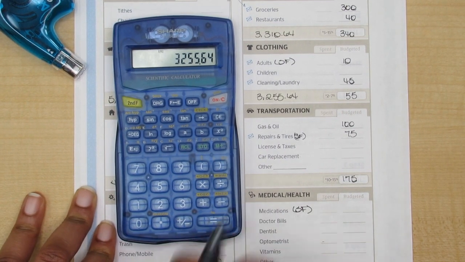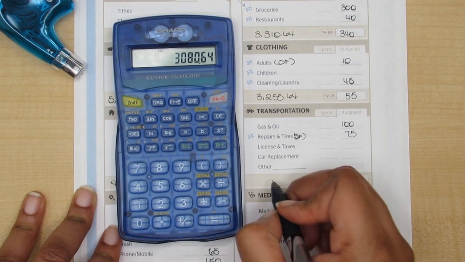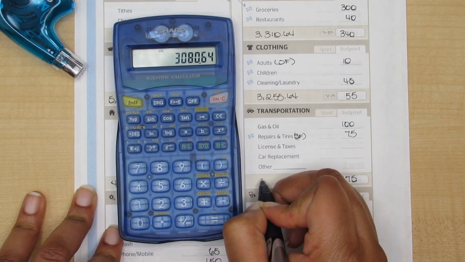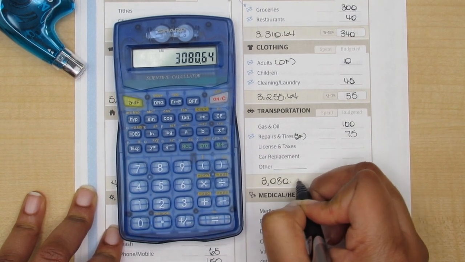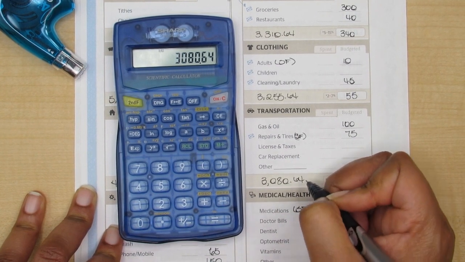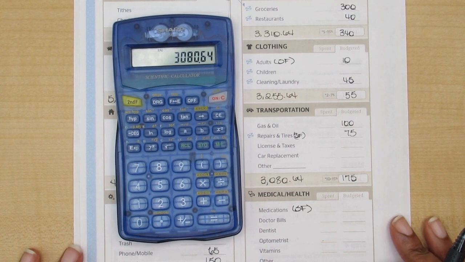And subtract that from 3255.64. And I have $3,080.64.